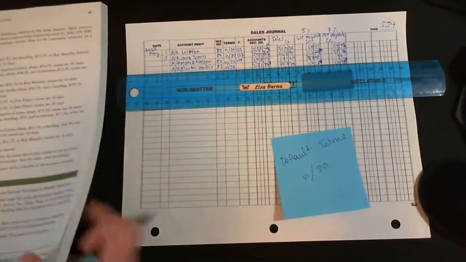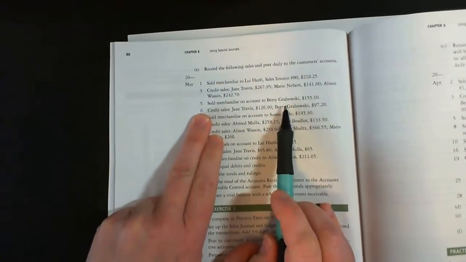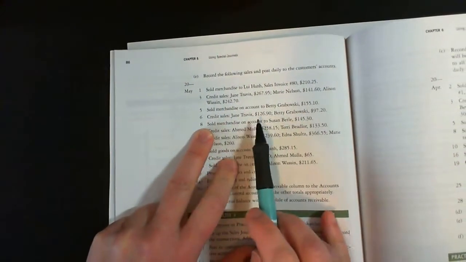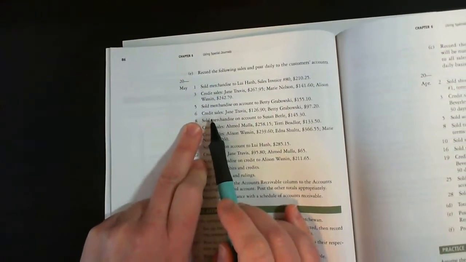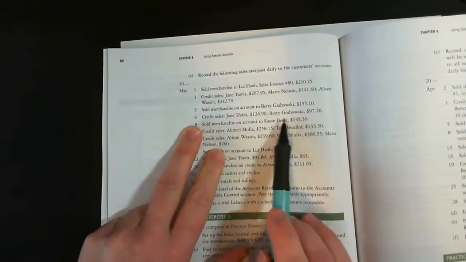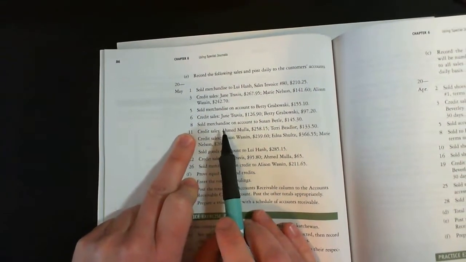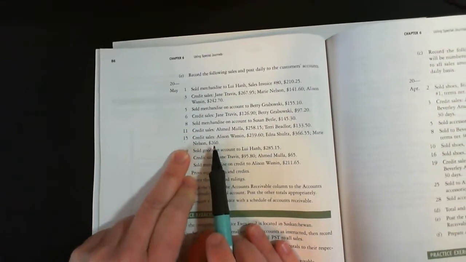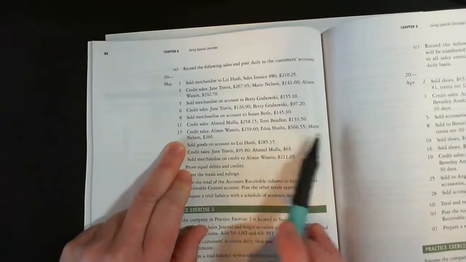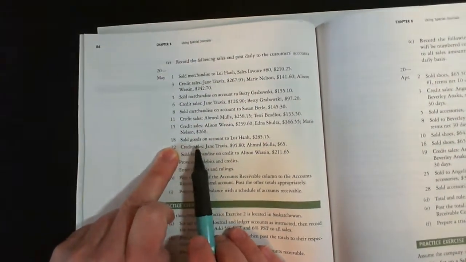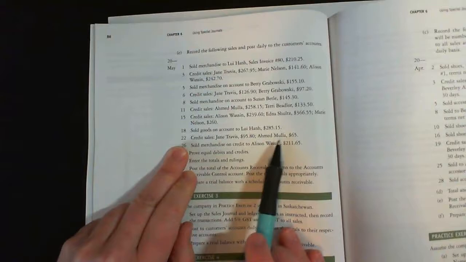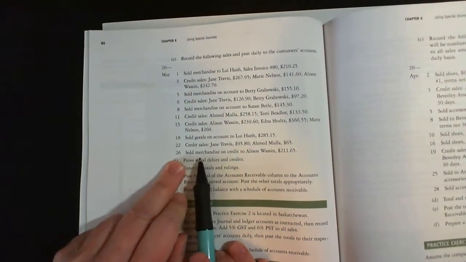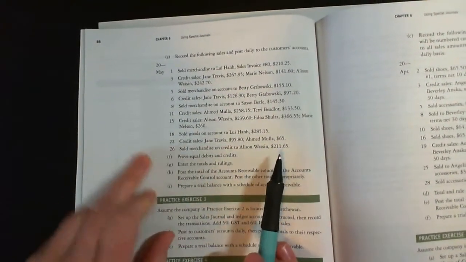So if we look at our practice exercise page, let's look what else is required. We're going to sell merchandise on account to Betty Grabowski, and then on the 6th, again, we have multiple sales to Jane Travis and Betty Grabowski. The 8th, we've got one customer. The 11th, we have two. 15th, we have 1, 2, 3. 18th, another sale. 22nd, two sales. And on the 26th, one sale.